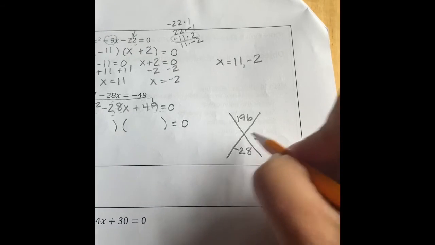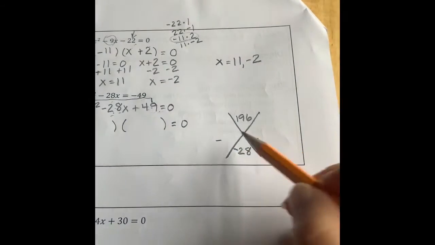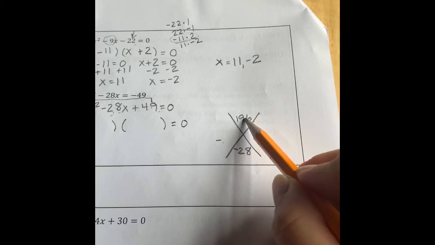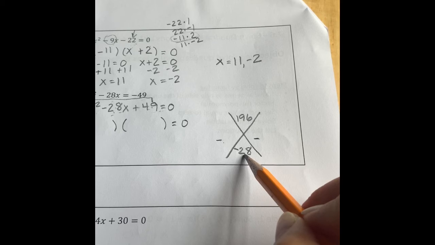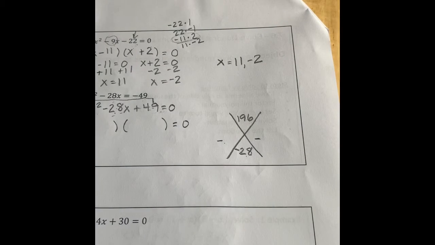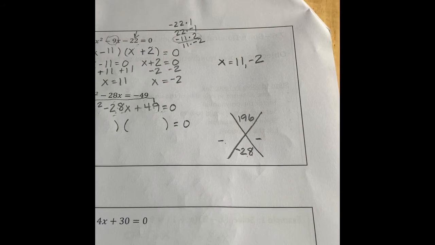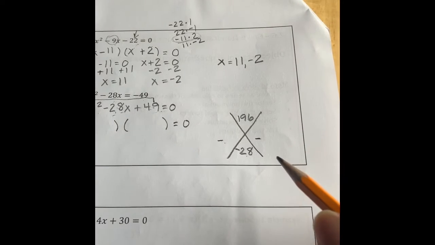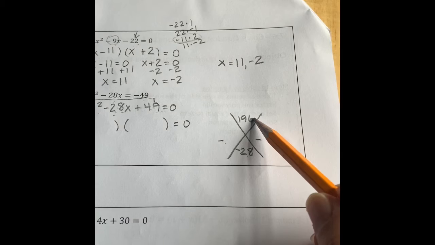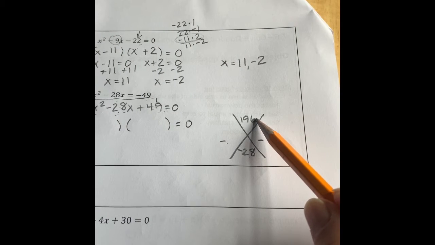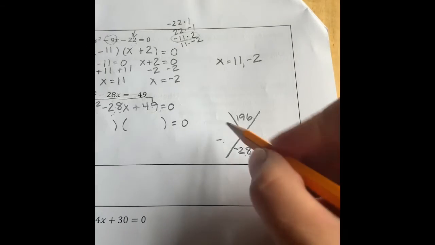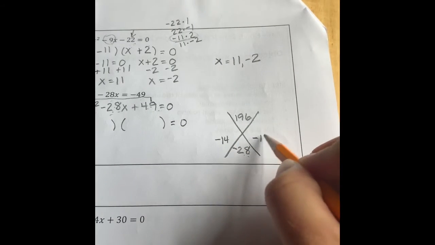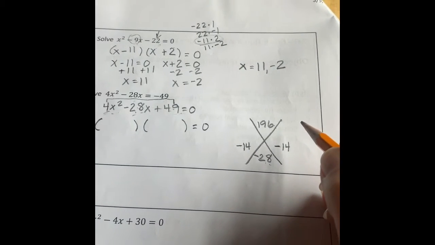We know they both have to be negative because a negative times a negative will give you this positive, and a negative plus a negative will give you this negative here. So we've got to think of what these factors could be. Well, if we multiply 14 and 14, that gives us 196. And if we add 14 and 14, we get 28. So our factors must be negative 14 and negative 14.